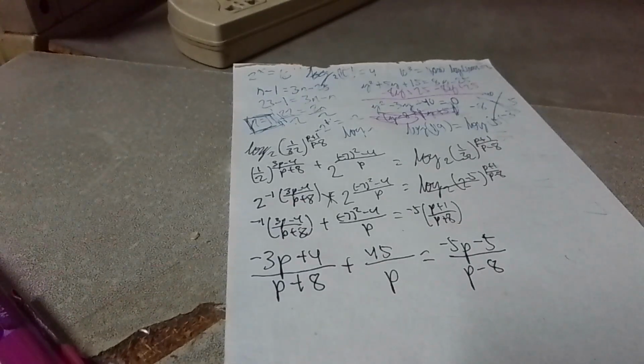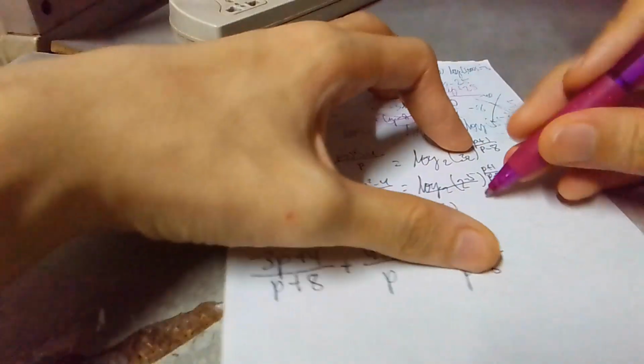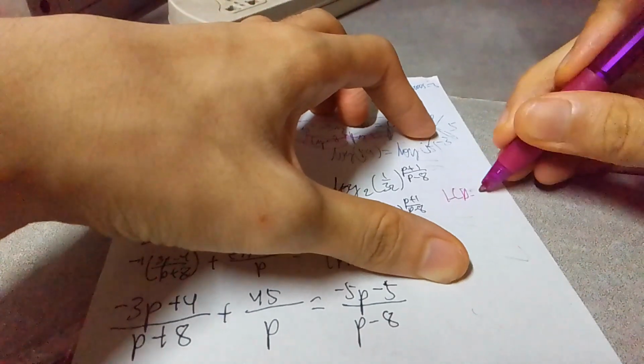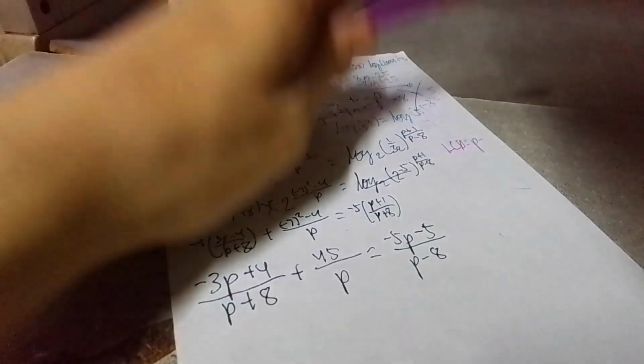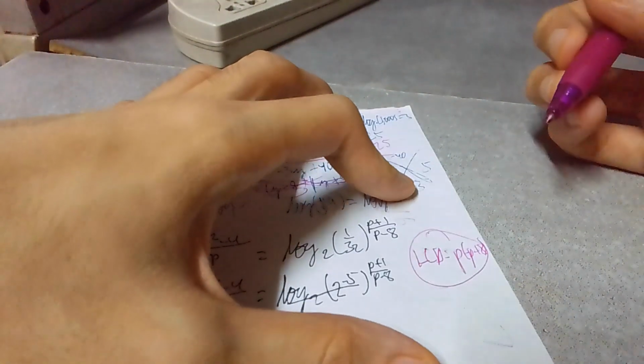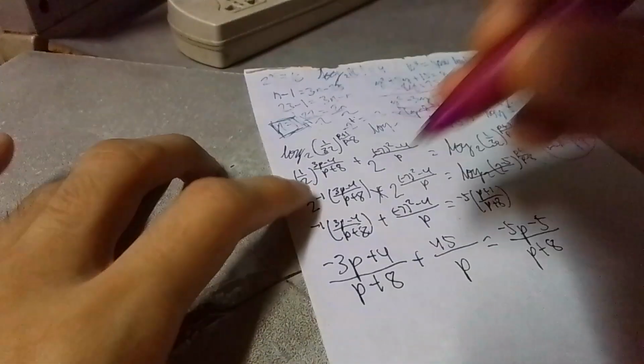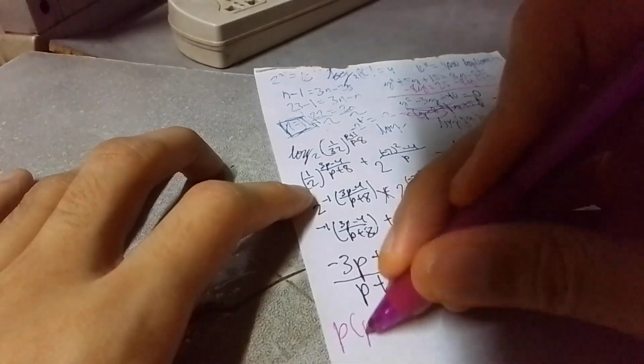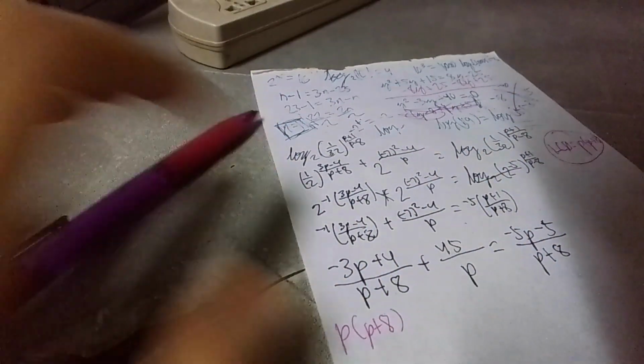Now, we're back to solving rational equations. First of all, let's identify what the LCD is. What is the LCD? That's the question. And the LCD is, if your answer is p times p plus 8, you are correct. So that's our LCD. This is our LCD. Now, we multiply everything by the LCD. This is what we get, right? Can you follow? It will go like this.